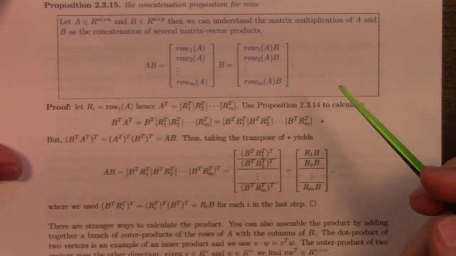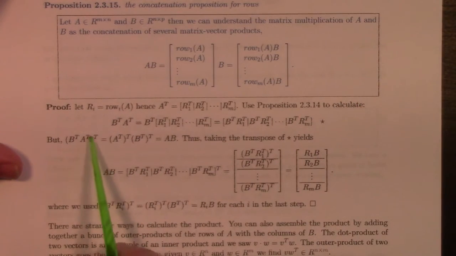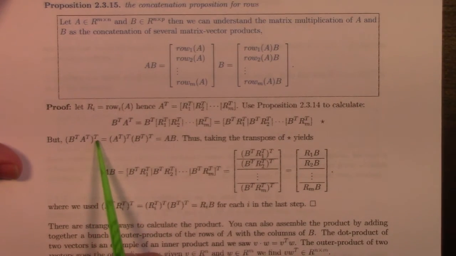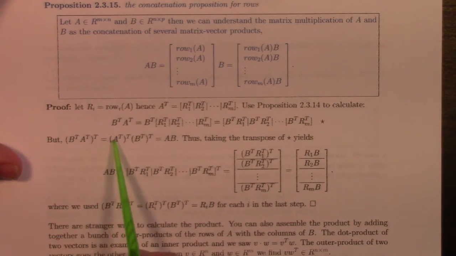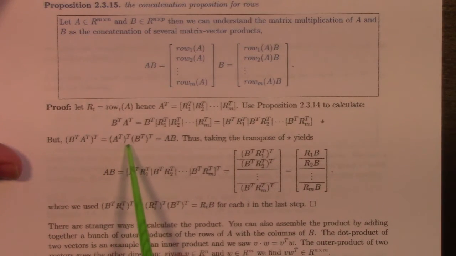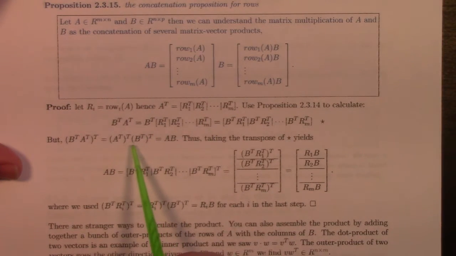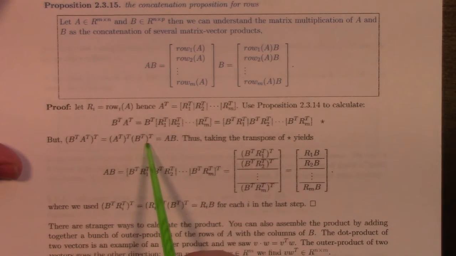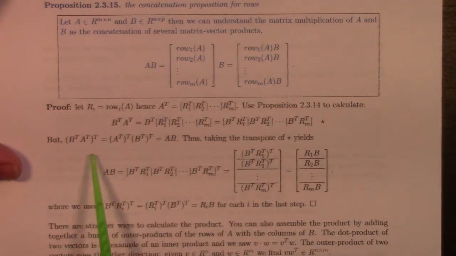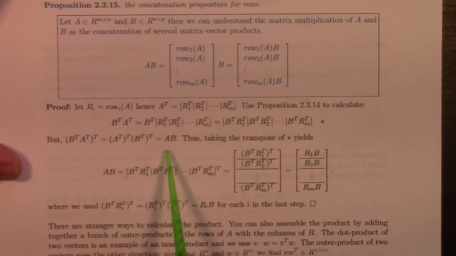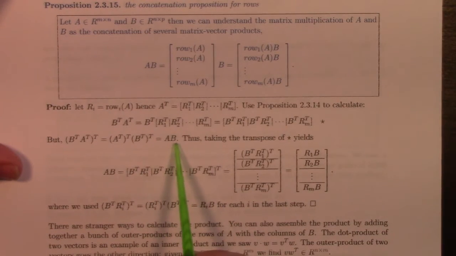But of course, B transpose A transpose, transposed, is equal to, by the socks-shoes principle, which you'll prove in homework, and I got you started on about 3 minutes ago here, A transpose transpose B transpose transpose, because they switch order and transpose, but that's A and that's AB.